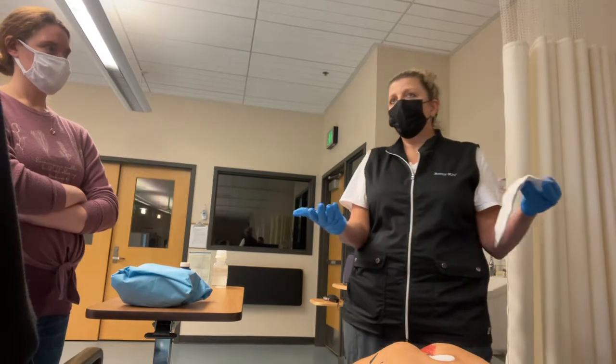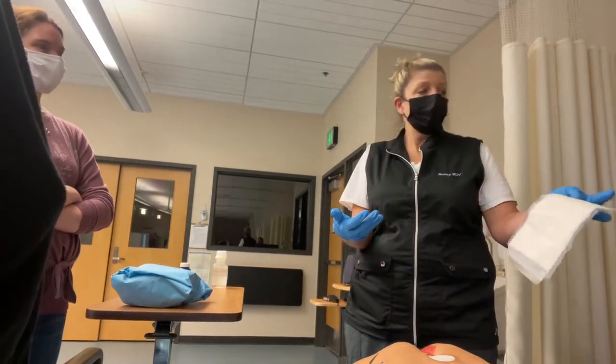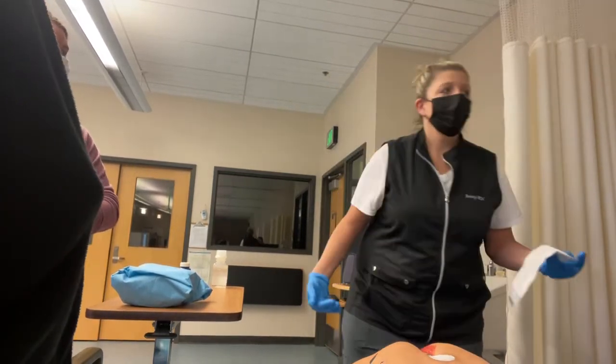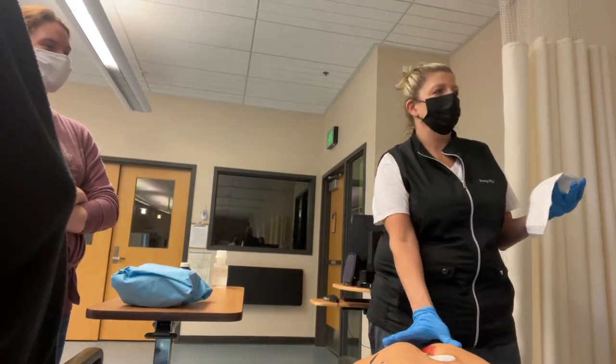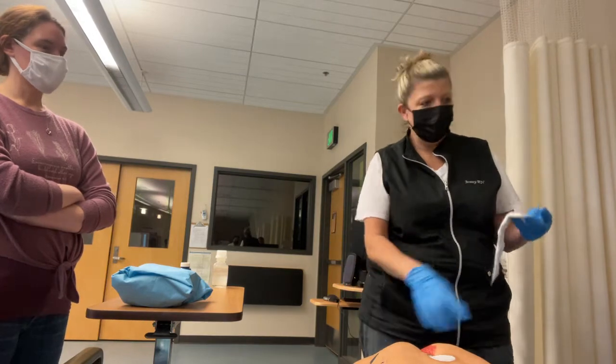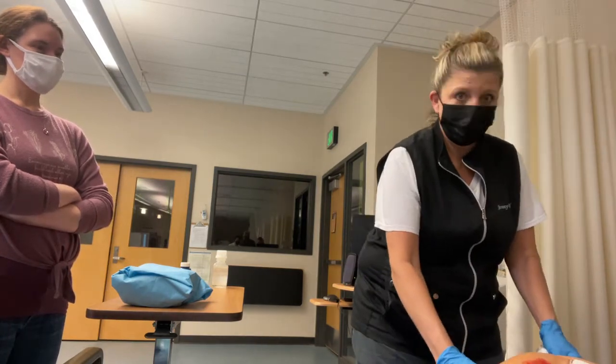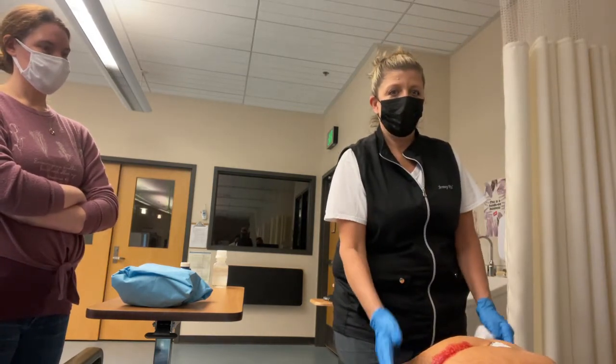I'll also bring in a biohazard bag and just set it on the bed. Obviously, we're not going to have the patient positioned like this. I'm just doing this so that you can see. Actually, I could turn it this way so that you guys can see too. Just trying to get that on the video.